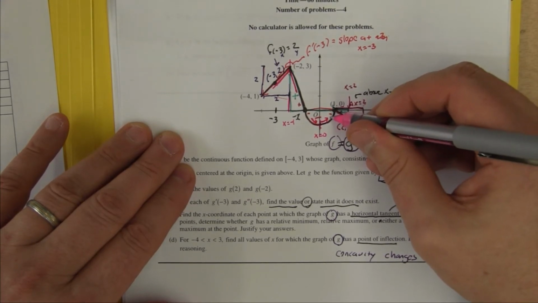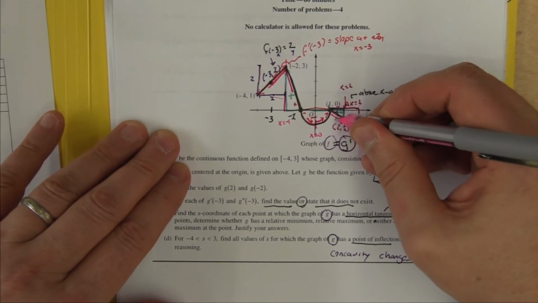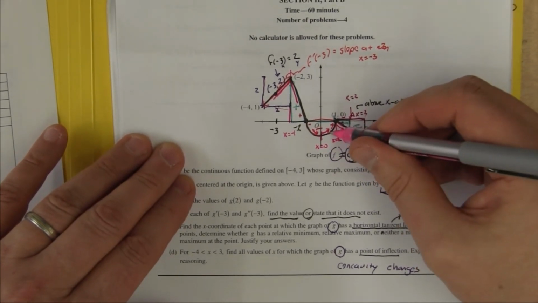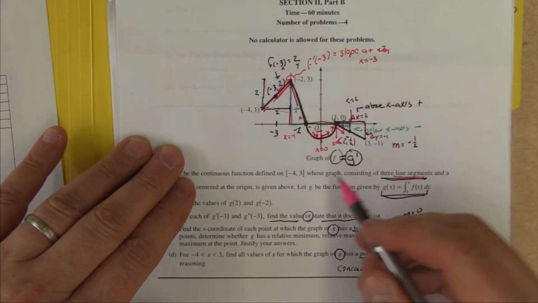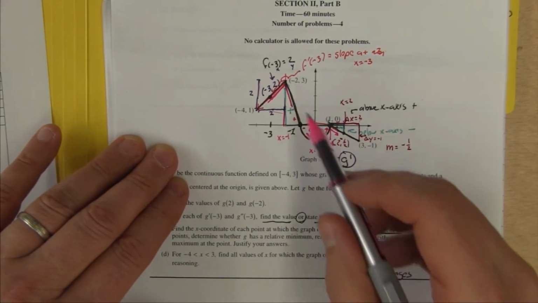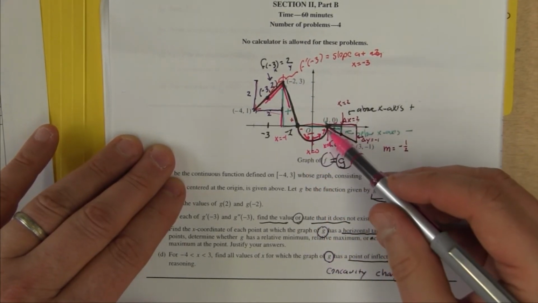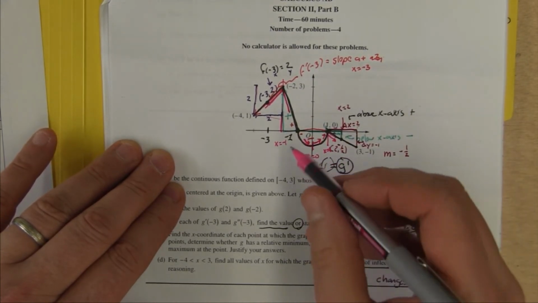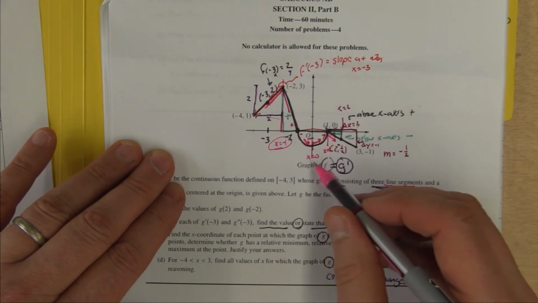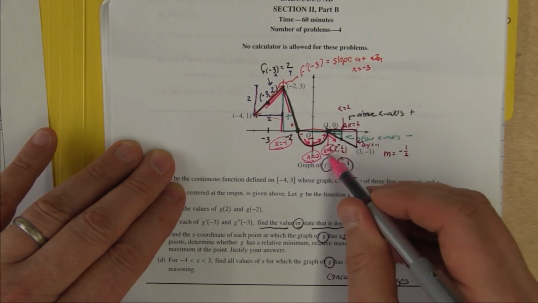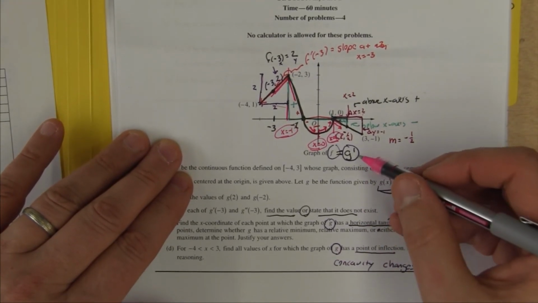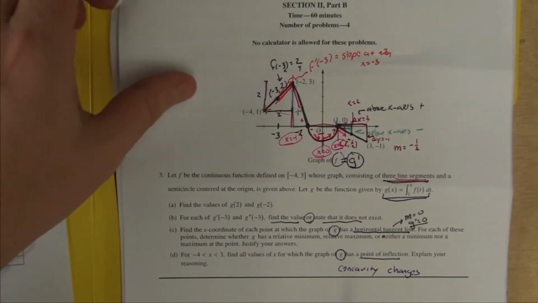Looks like right here, we were increasing, and now suddenly we're decreasing. So right here, at x equals 1, the function has changed from increasing to decreasing. So whether we change from decreasing to increasing, or increasing to decreasing, any change is a point of inflection. So the points of inflection are x equals -1, x equals 0, and x equals 1. These are the points of inflection of g because g prime changed from increasing to decreasing. So now we can simply answer the question that way.